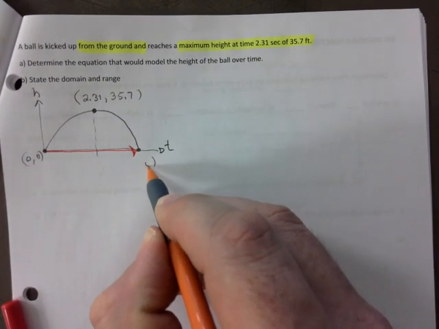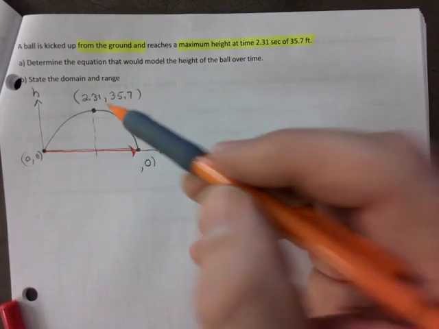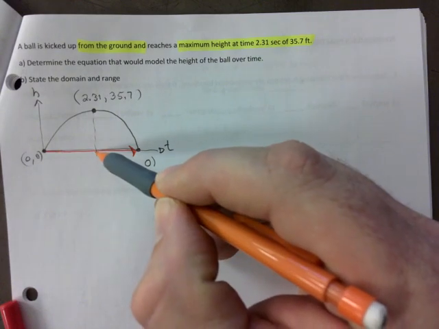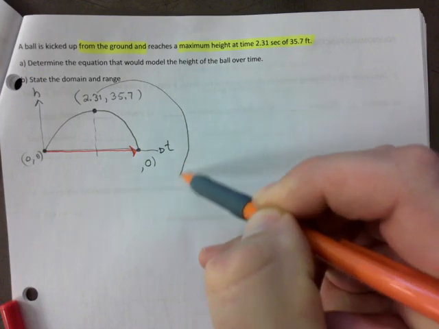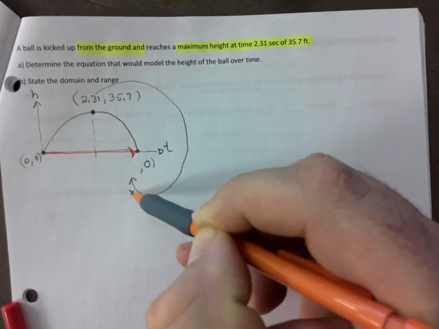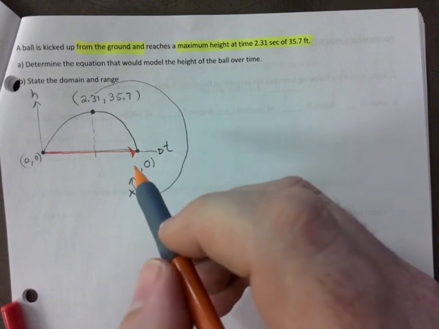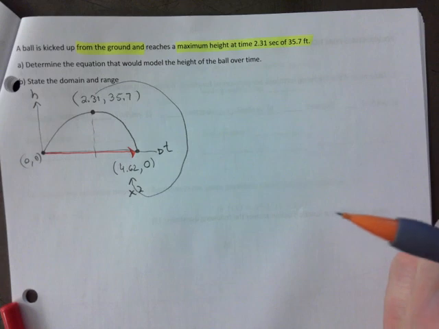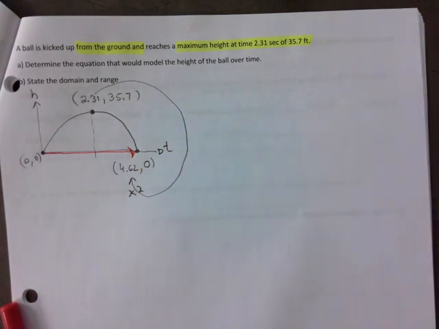So you know for a fact that the y value is 0 again, okay? And then the 2.31 takes 2.31 seconds to get to here. It will take another 2.31 to get to here. So we just take that, multiply that by 2, and what is that? 4.62. 0. There you go. There you have your 3 points. That is usually worth a mark. Getting that third point is worth 1 mark.